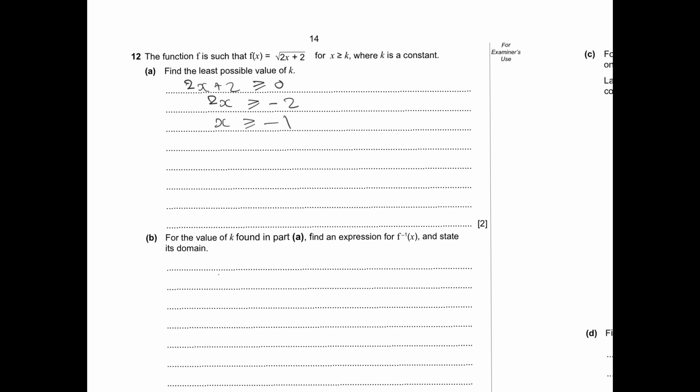All right. So then if we compare this, which we got, and that, it means that k is equal to negative 1. So that is the least possible value of k. So k is equal to negative 1. That is what we are having. All right. So the domain of that function is x greater than or equal to negative 1.